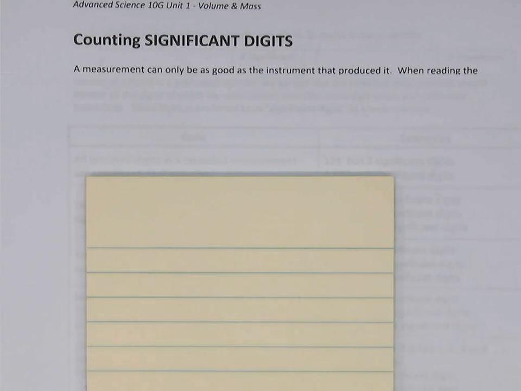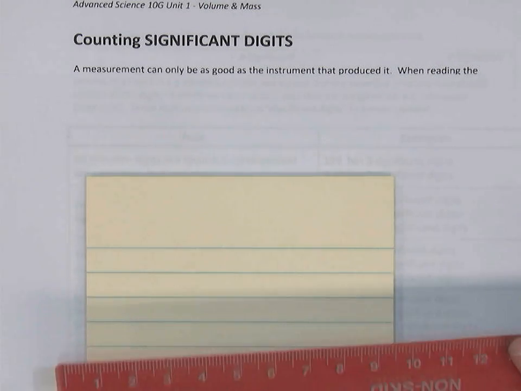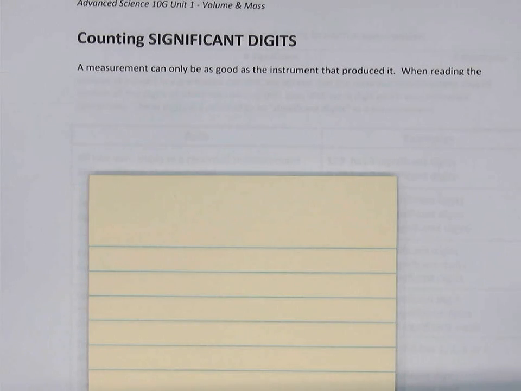Alright, in today's video we're going to take a look at the topic of significant digits and simply how to count significant digits when you're given a measured quantity. Significant digits are also known as significant figures, and they apply to measured quantities, so measurements.